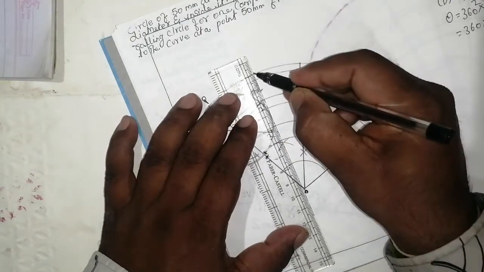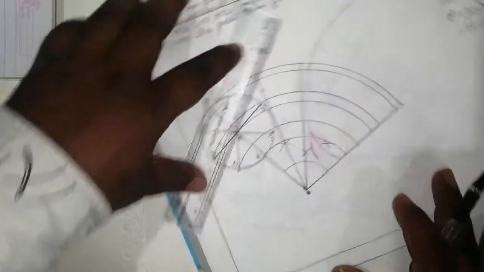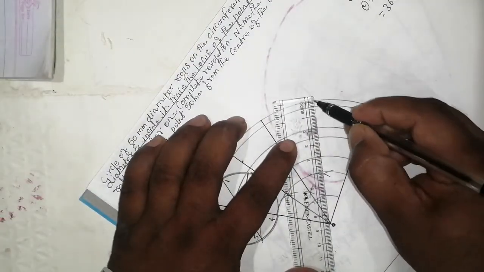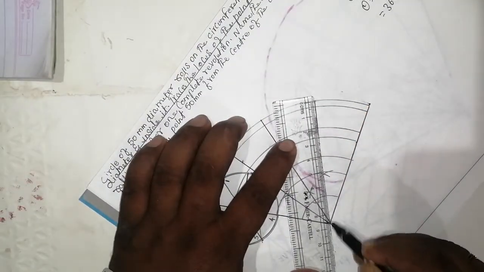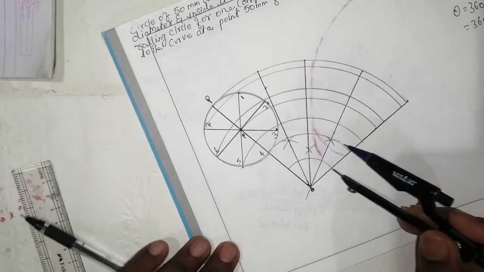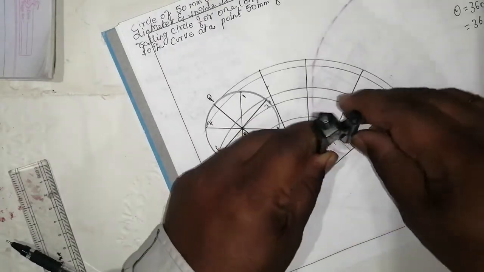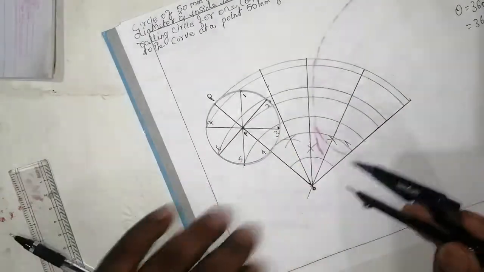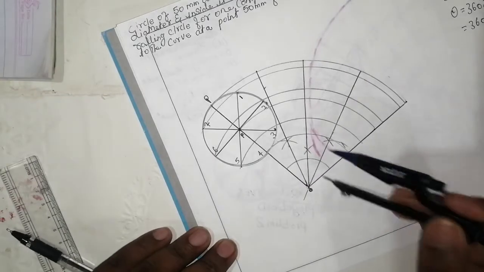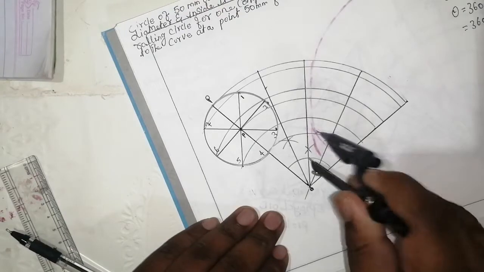So bisecting is very easy. You can divide into 2, 4, 8 parts, so that it is very easy. So the circle, if you put like this, keep on going, cut one arc here, cut one arc here, cut one arc like this. Keep on going like this, it will be very easy.